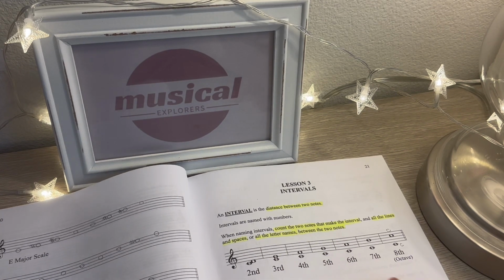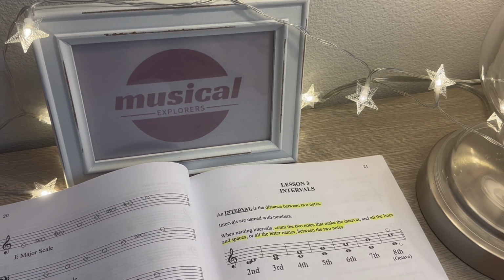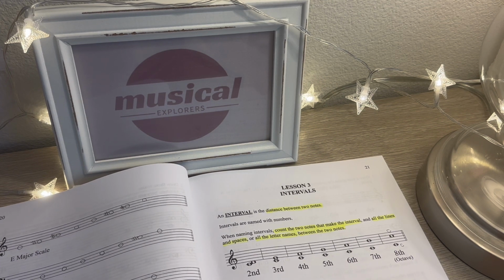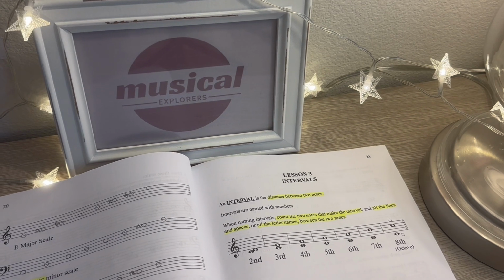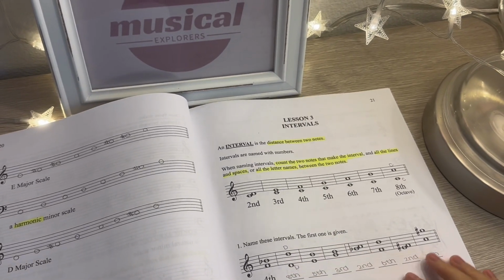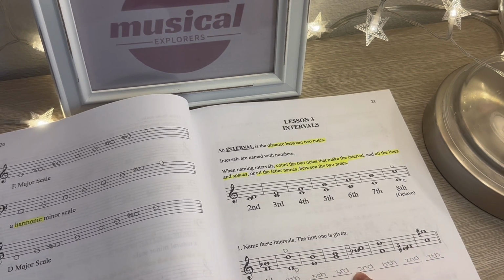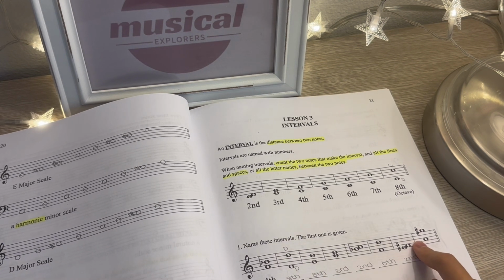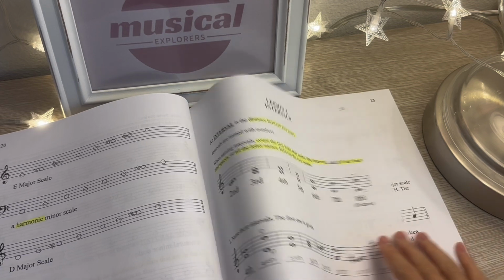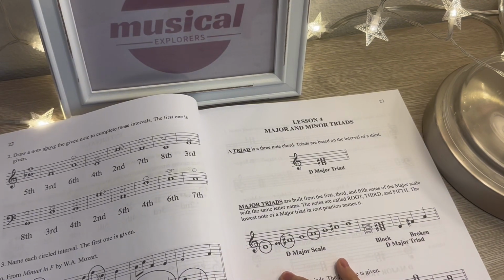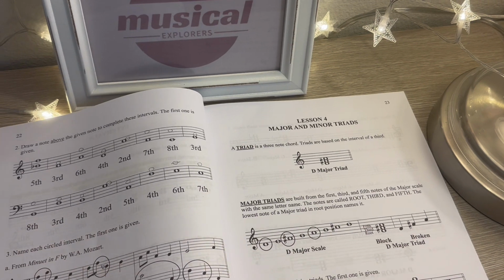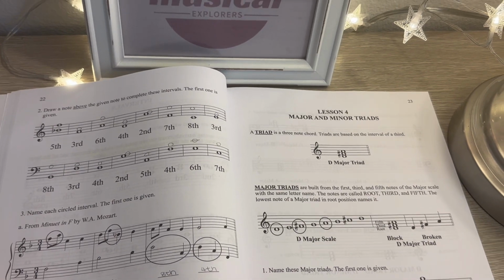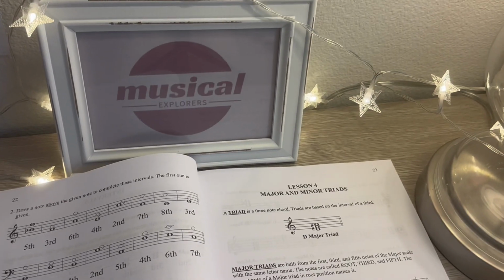Alrighty, musical explorers, that is it for today's lesson. We learned a lot about intervals and counting the distances between 2 given notes. As you can see, we wrote down the interval numbers of 2 given notes, and here we built intervals with given numbers, and over here we learned to identify intervals in excerpts.